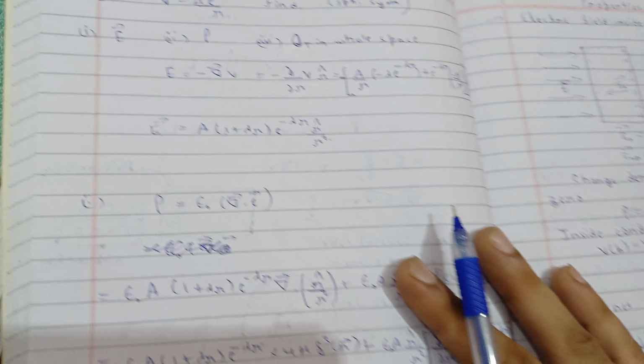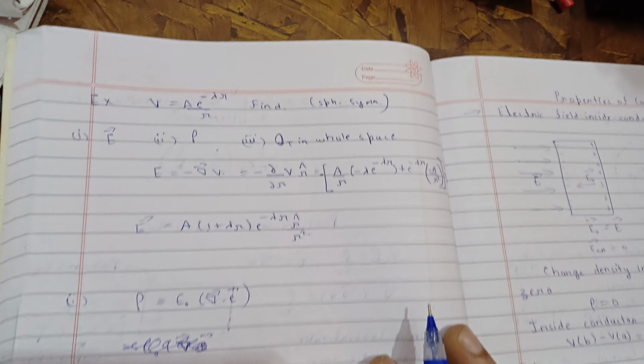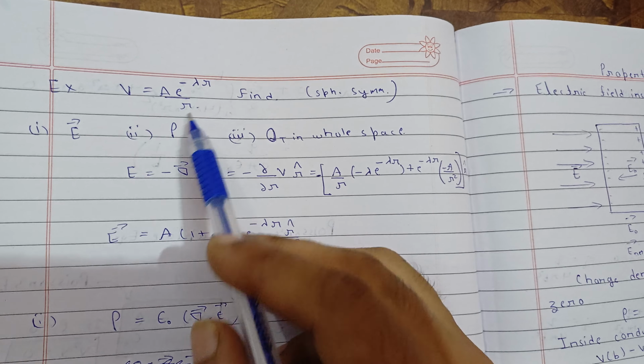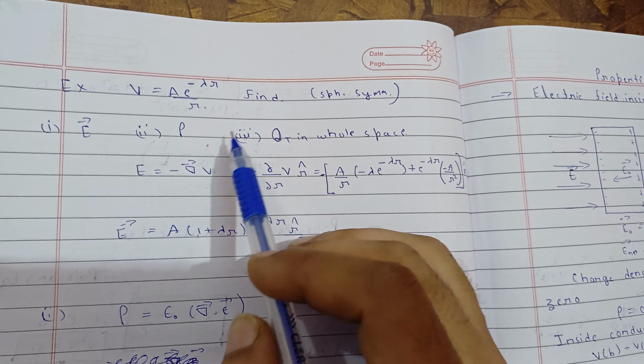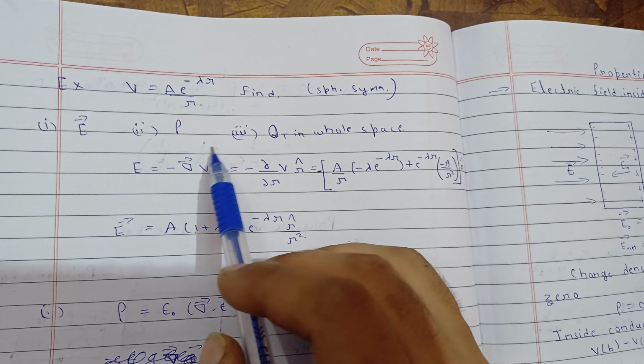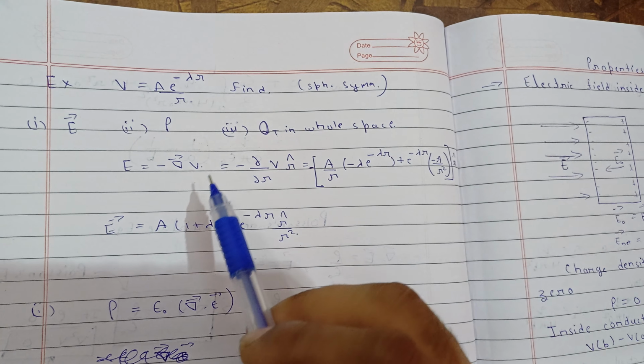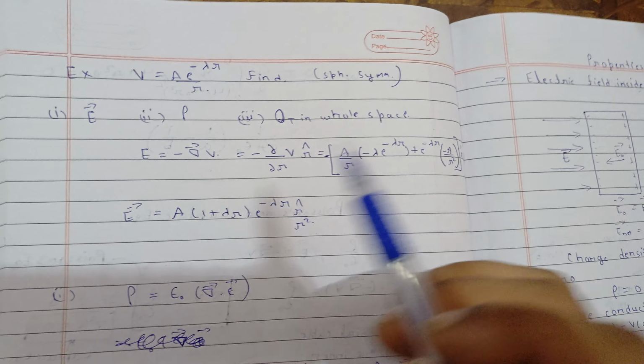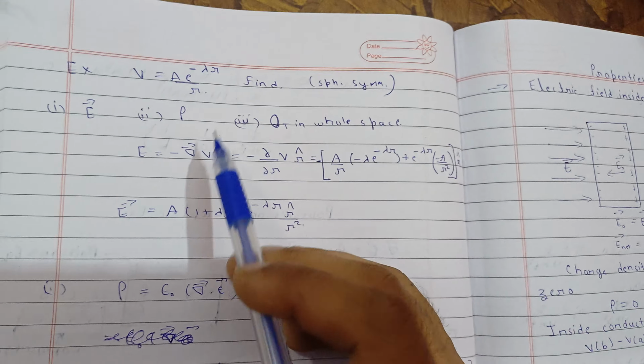Let's see one more important case. You must remember this. If potential is given in the form A exponential minus lambda R divided by R, we need to find these three things: electric field, charge density, and the total charge in the whole space. It is given in spherical symmetry, then we need to calculate. We know E is minus gradient of V, and V is given, so we just need to find the gradient. In spherical symmetry it is del by del R of V in the R cap direction.